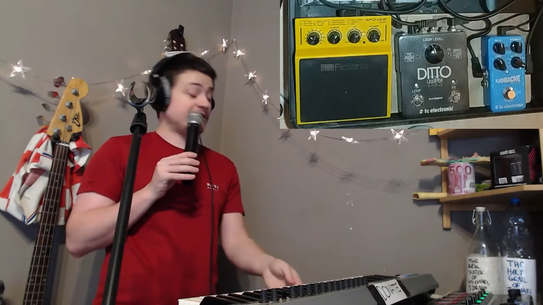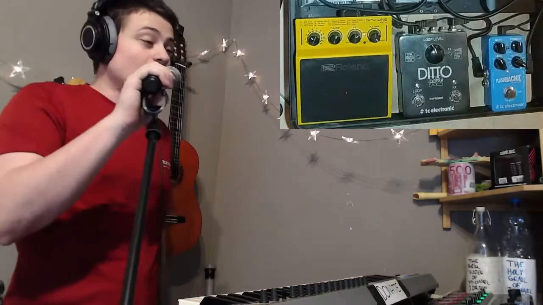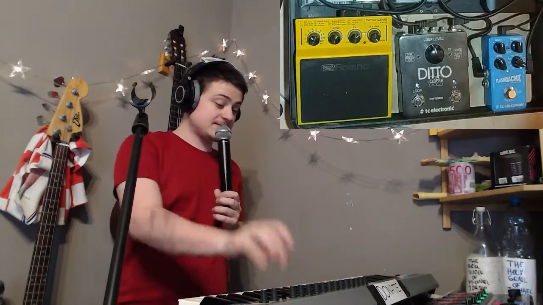So, playing loop station with a keyboard is much easier than playing with a guitar or with a bass, in my opinion. When you have a guitar, you have a guitar. You don't have a synth. You don't have bass. You don't have drums. While with a keyboard, you can have synths. You can have organs.